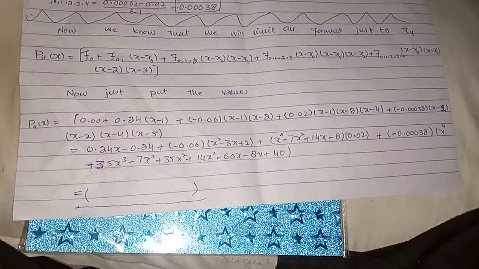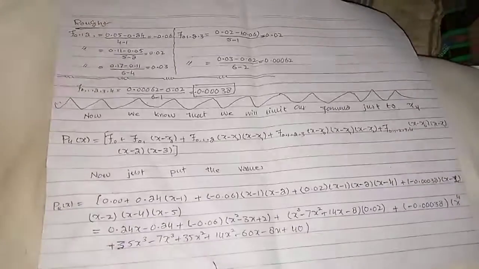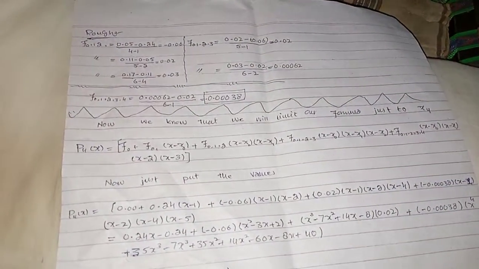Okay, so this is all about this Newton divided difference interpolation.